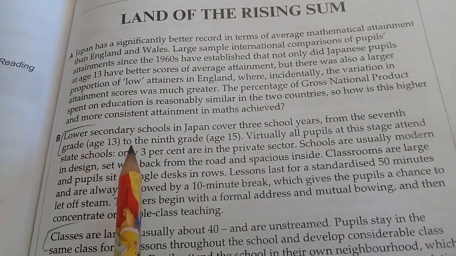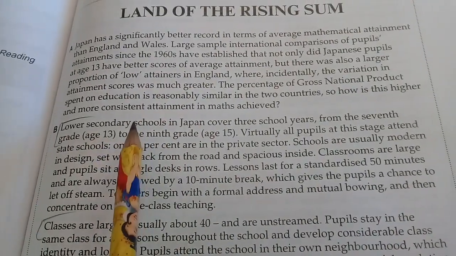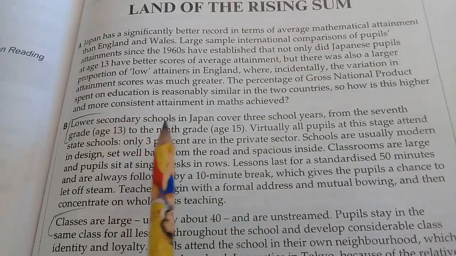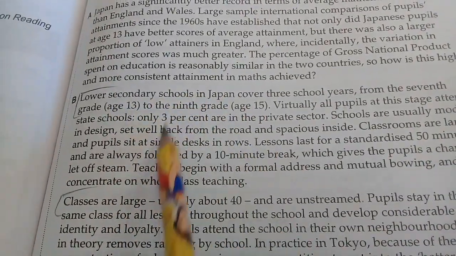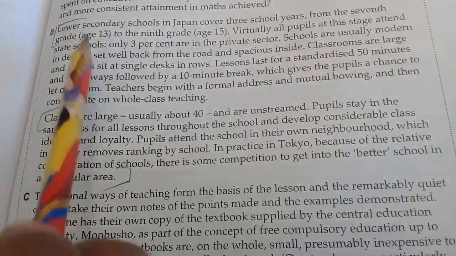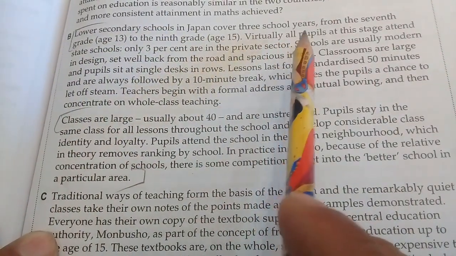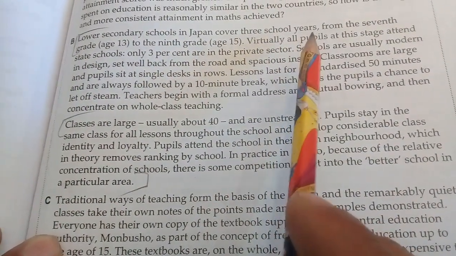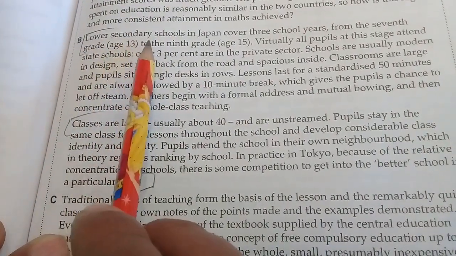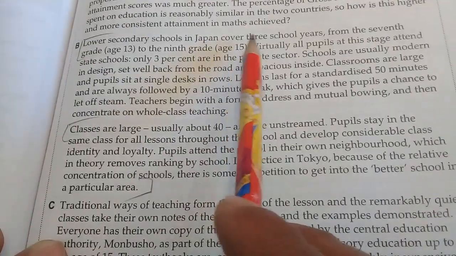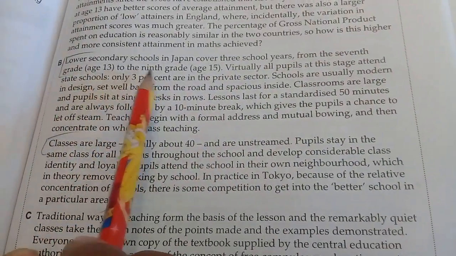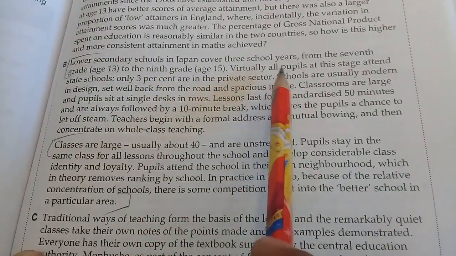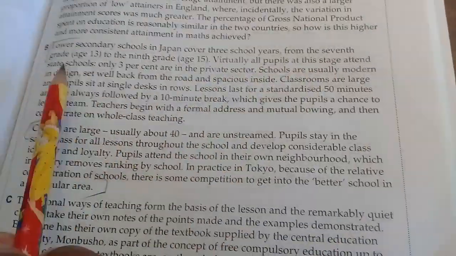And we must not forget one thing: each and every line is not important. You have to focus. In this situation, you can find in section B two paragraphs, this one and this one. And the first line is very important to get the exact idea. For example, lower secondary schools in Japan cover 3 school years from the 7th grade, age 13, to the 9th grade, age 15. Virtually all pupils at this stage attend school.